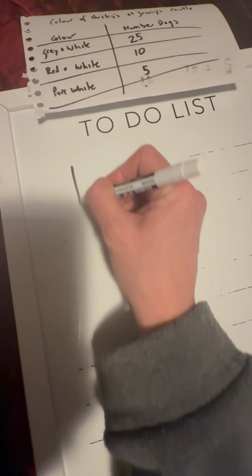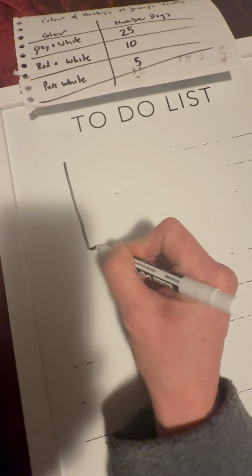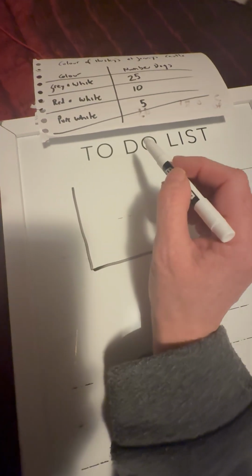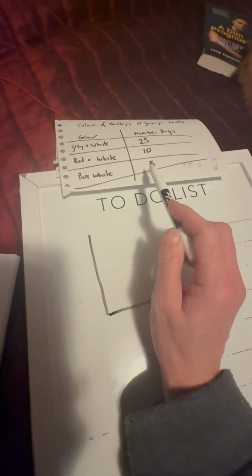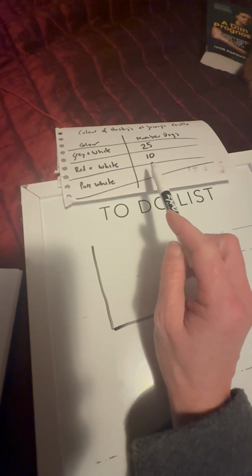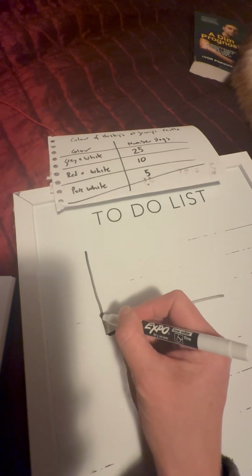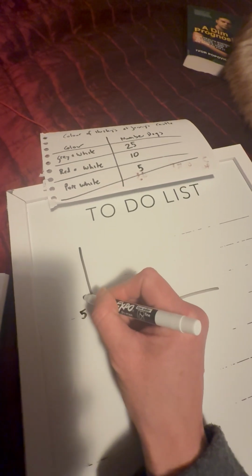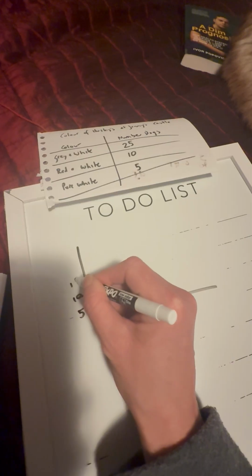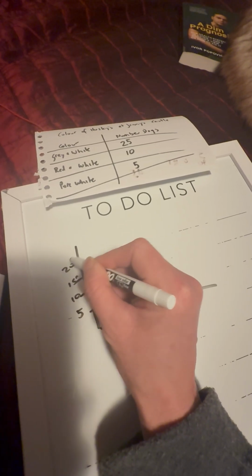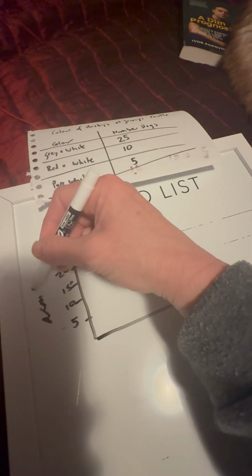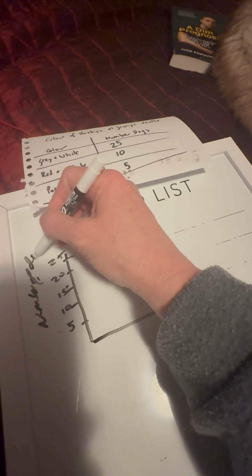So always remember in any bar graph, we're going to have our two axes. So our y-axis is going to have the number. Now you can decide on a scale, 5, 10. I'm going to use 5s. So if that's 0, we'll go 5, 10, 15, 20, 25. And that is our number of dogs.